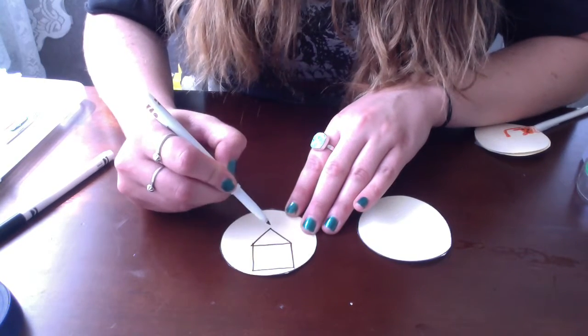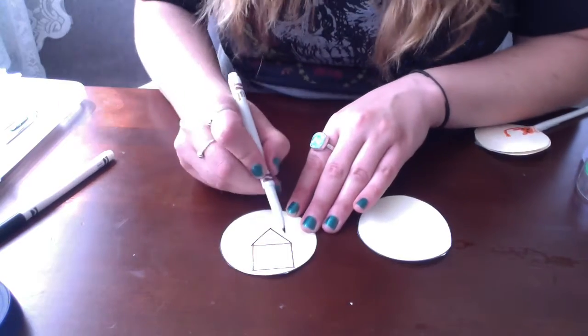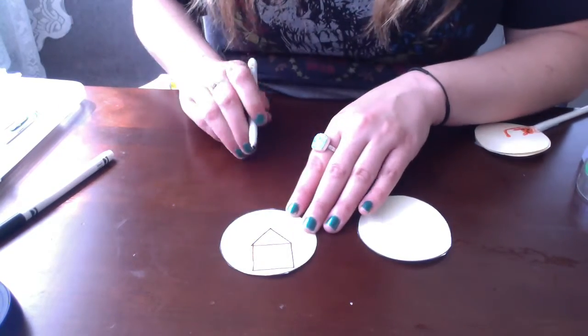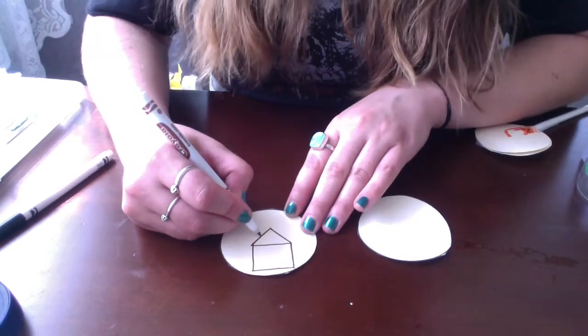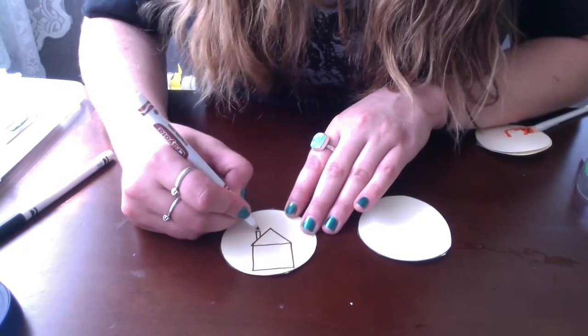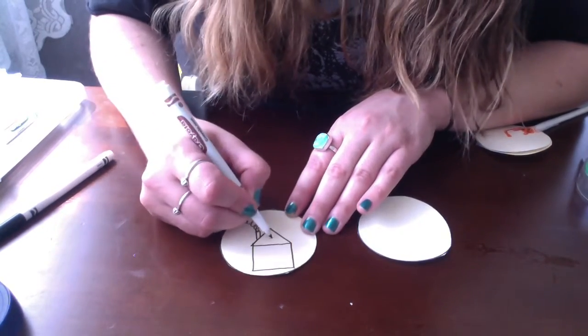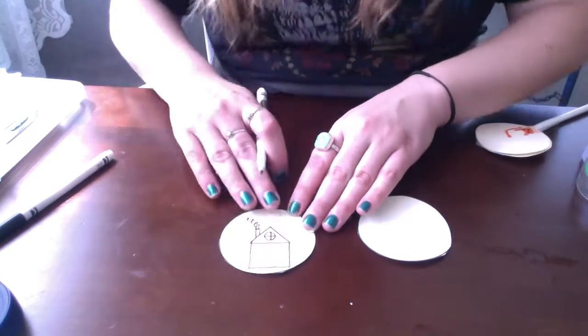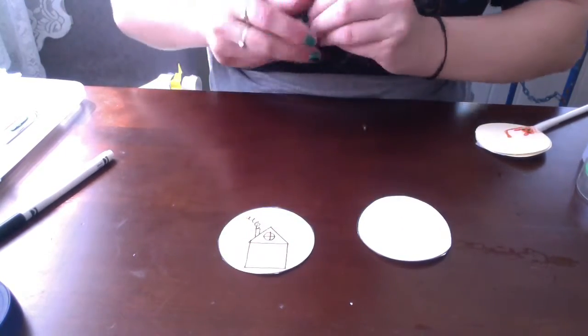1, 2, 3 pointy corners. 1, 2, 3 sides. This is a triangle. Now, you can decorate your house however you want, but put a house on one side.